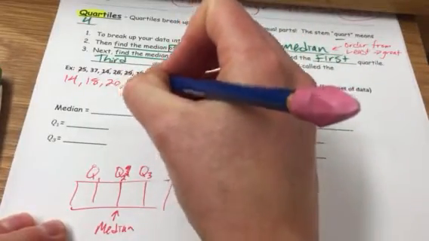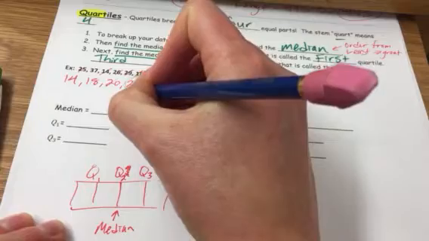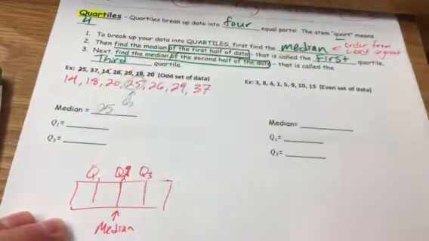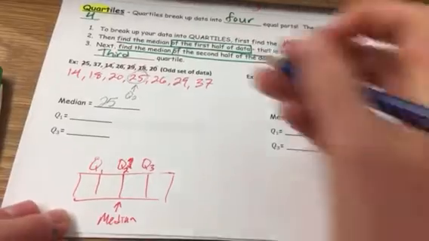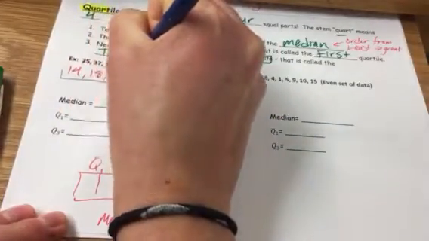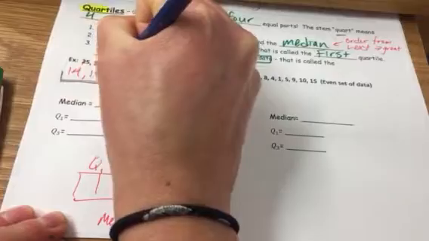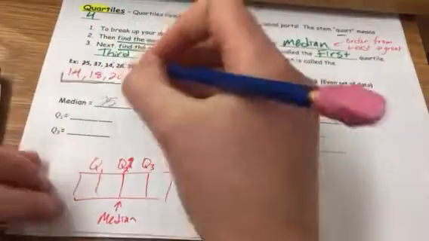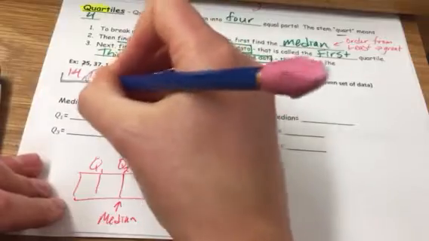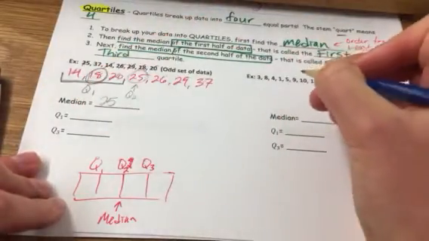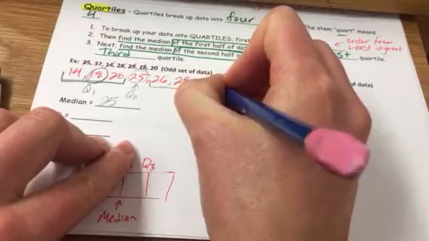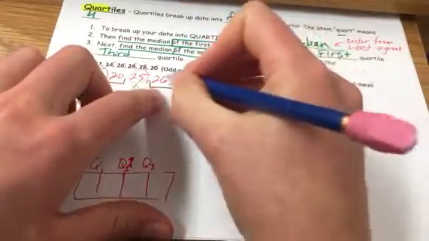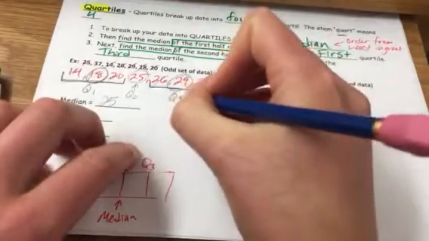So here's my median. This is technically my second quartile. My median is 25. Now I'm going to look at this first half of data and break that in half. So I'm going to find the median of this. I cross these out, and I get 18. That's my first quartile. Then I'm going to look at the second half of data and find the median of this, which is 29.